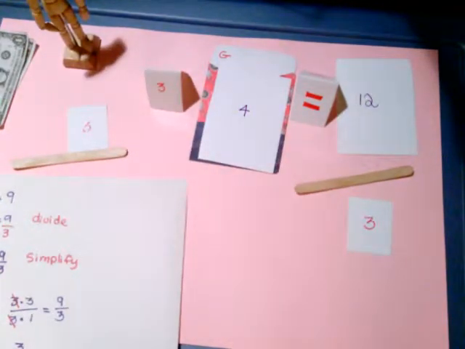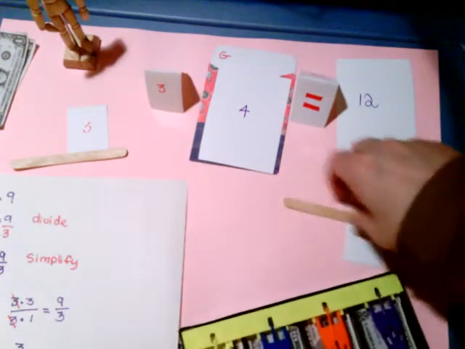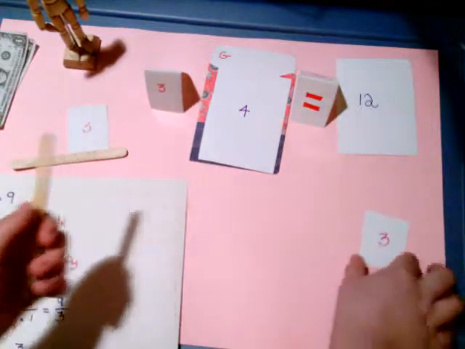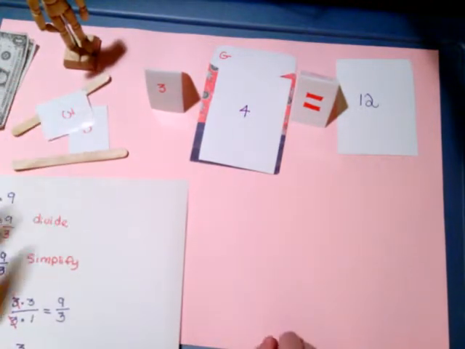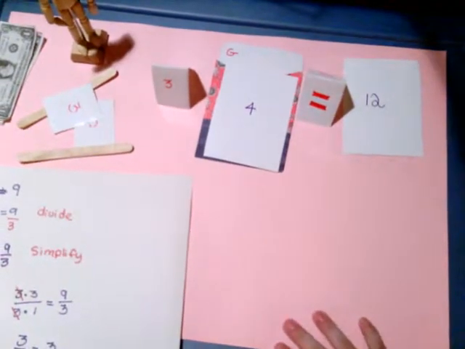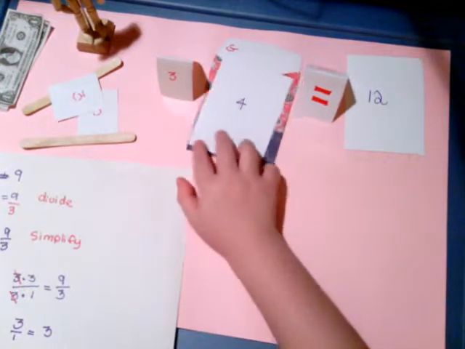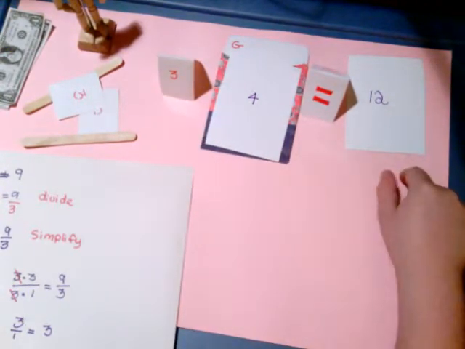Okay. And also, before we forget, we always do what at the very end? We always check to make sure it's correct. So 3 times 4 equals 12. Right.